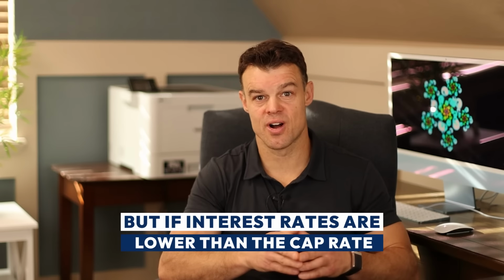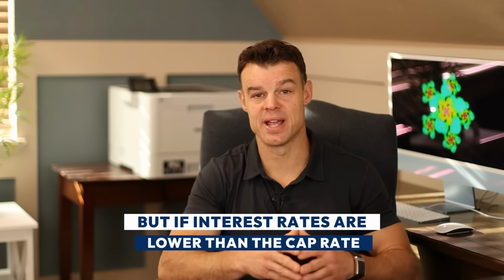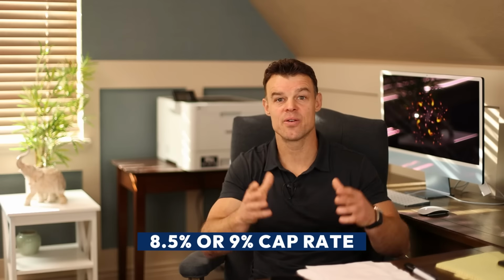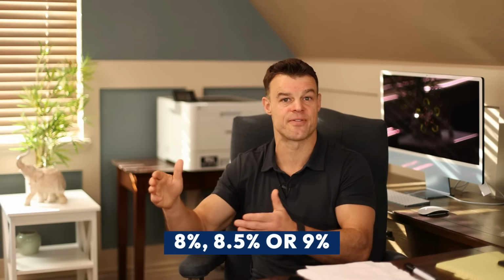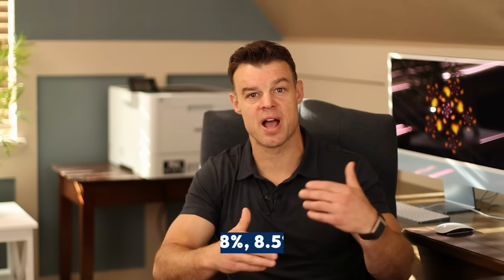But if interest rates are lower than the cap rate, 6, 7, that's what they are right now, but you're at an 8.5 or 9% cap rate, now you can refinance and be able to pull out some money that you invested in the storage facility. So you can now borrow at 6 or 7%, but the property's yielding you 8 or 8.5 or 9%, and that's where you make your profits each month. That multiplies dramatically when you borrow against the facility.